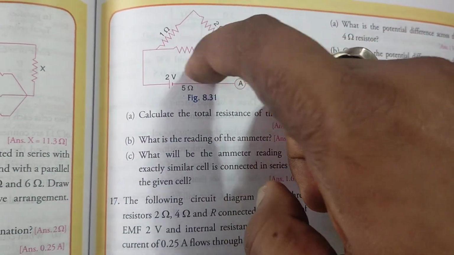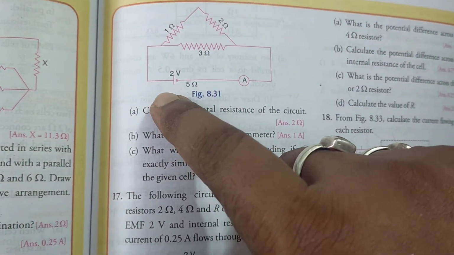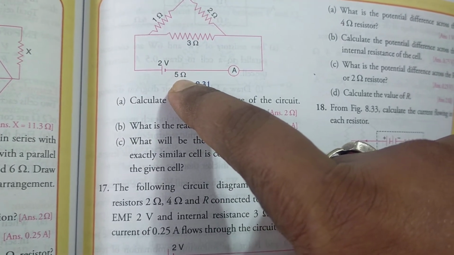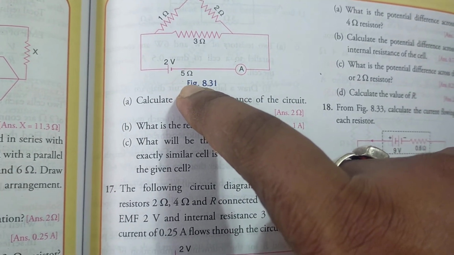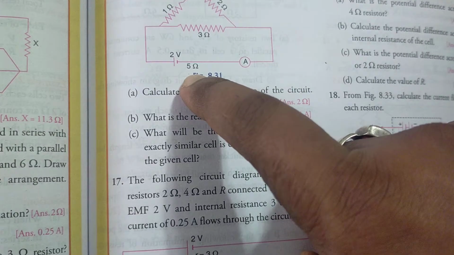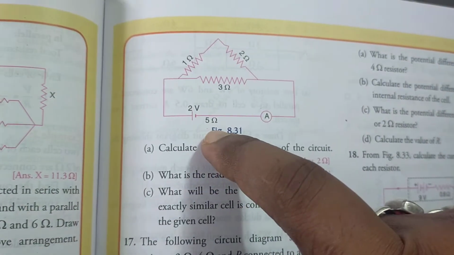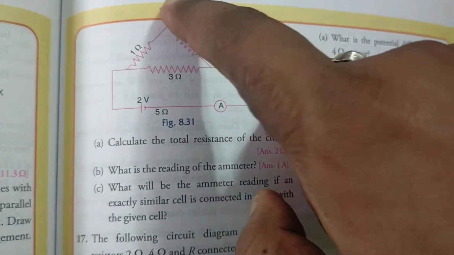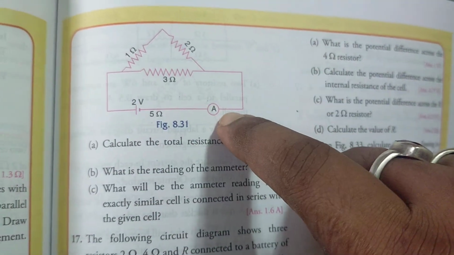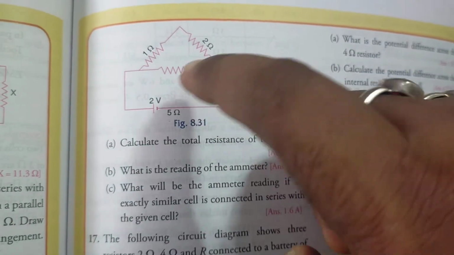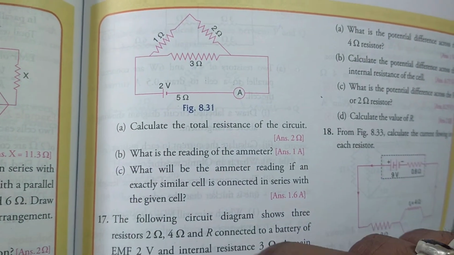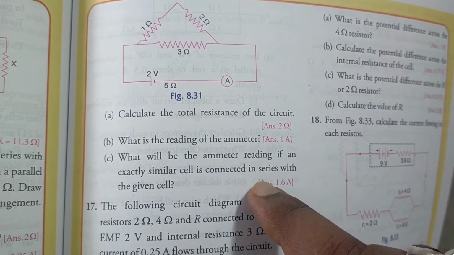Once you know the total resistance, we know the voltage also. Here you see 5 ohm, it is the internal resistance, that is 0.5 ohm. It is a misprint here; in the question it is mentioned as 0.5 ohm. Likewise we will calculate the total current flowing through the circuit, that means total EMF by total resistance, capital R plus small r.